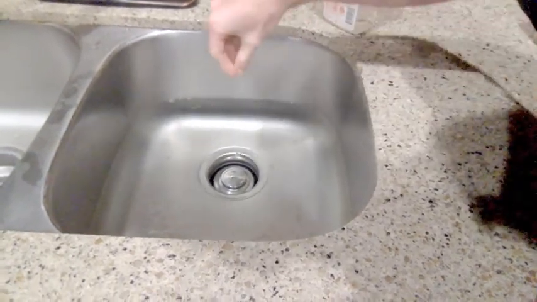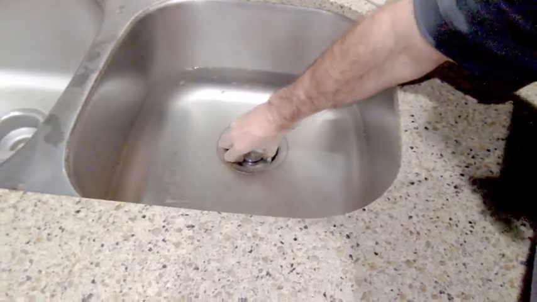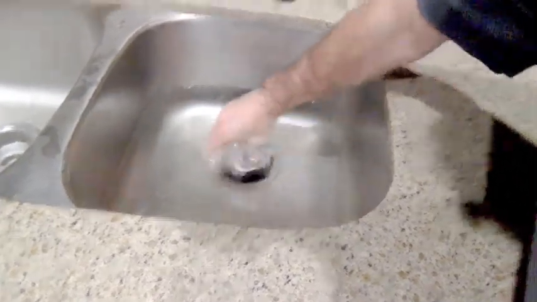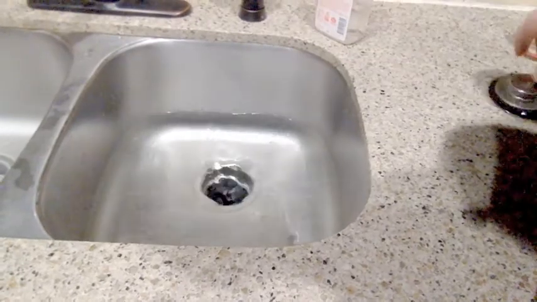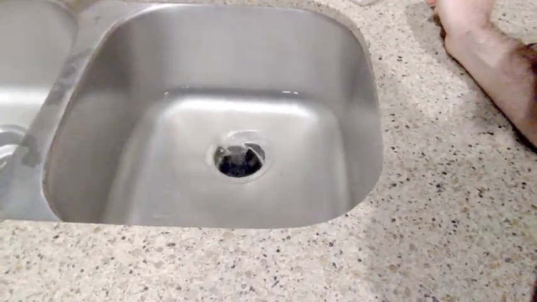Same thing as before. Put your hand in as carefully as possible. And ready. Pull it out. That wasn't the cleanest, but you can still see. Look at that. Look at that big whirlpool.